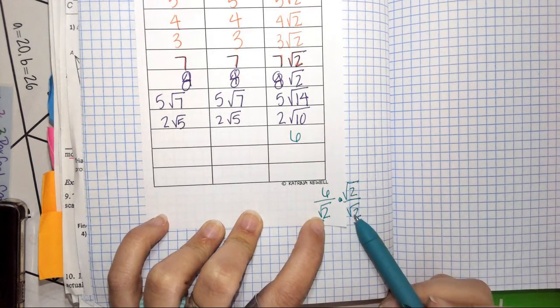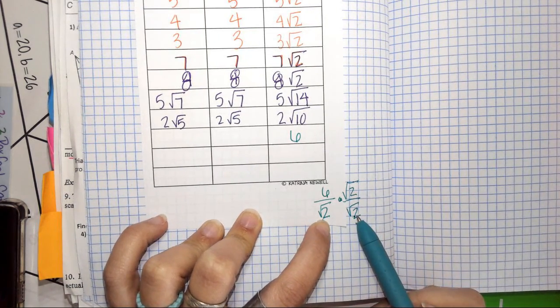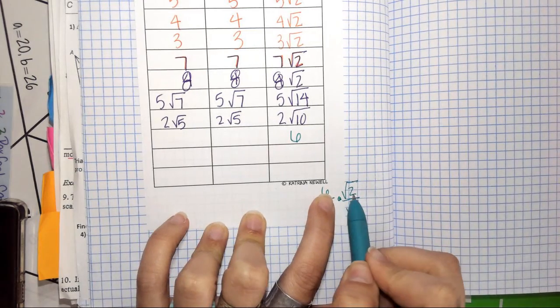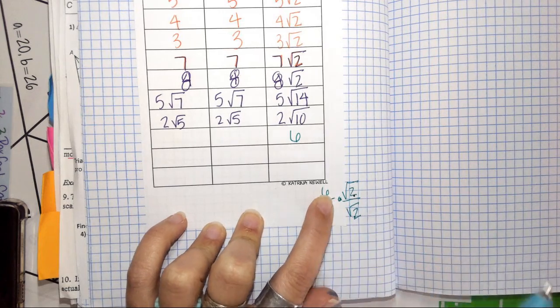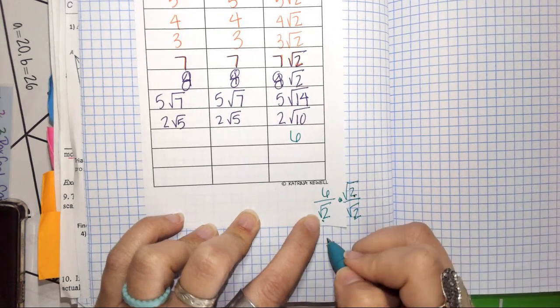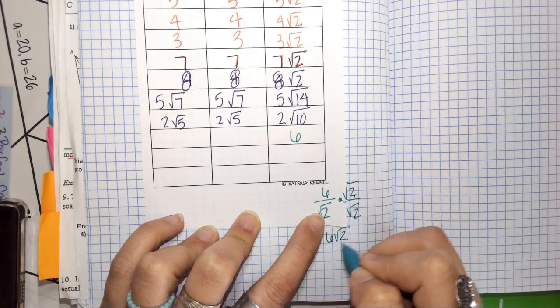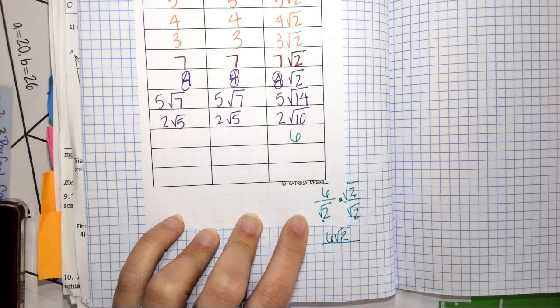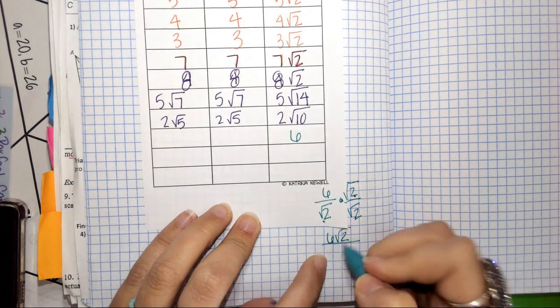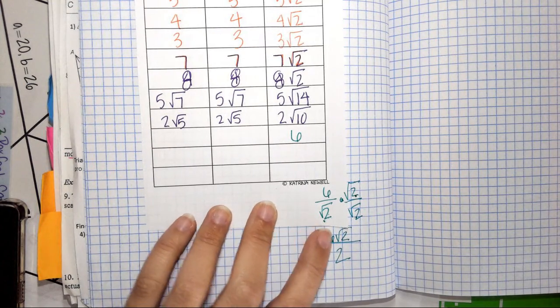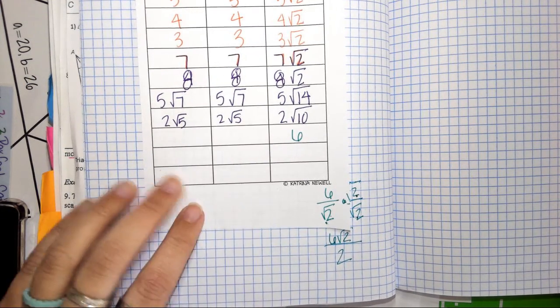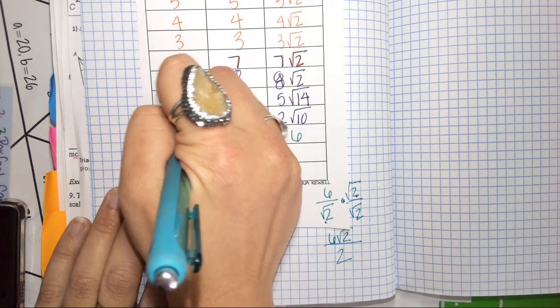Now, when numbers are under the radical and you're multiplying, you can multiply them together. We cannot multiply the 6 and the 2, because the 6 isn't under the radical, they're not the same. So we're going to have 6 root 2 on top. What is root 2 times root 2? What's the square root of 4? Boom. And then what's 6 divided by 2? 3.